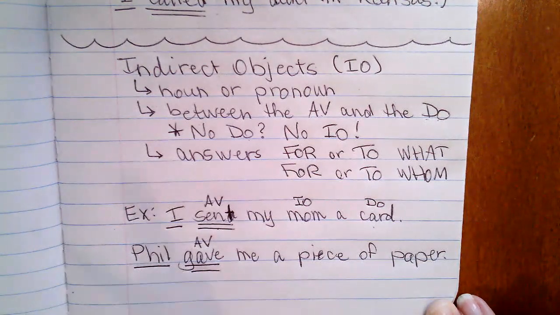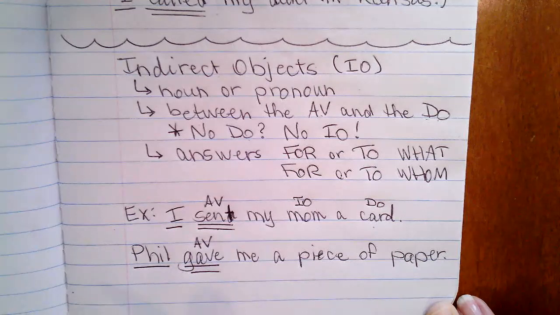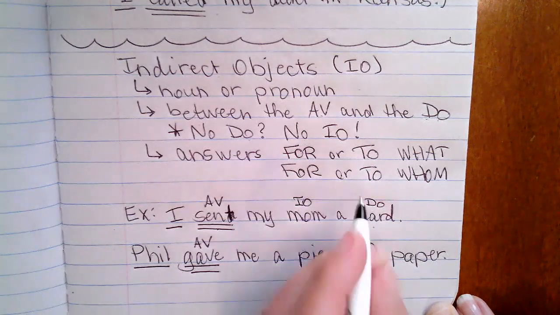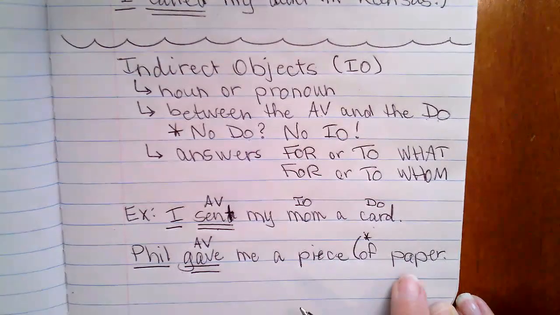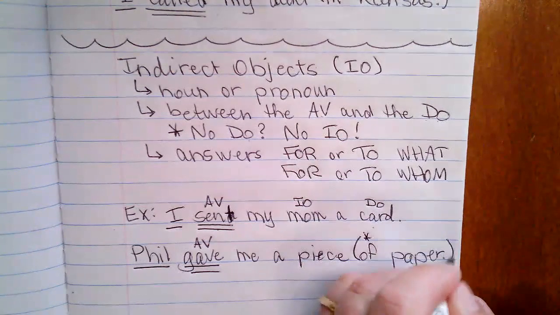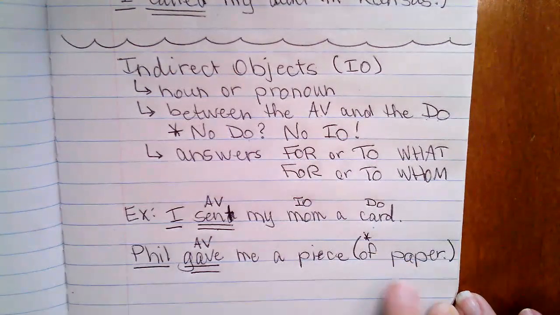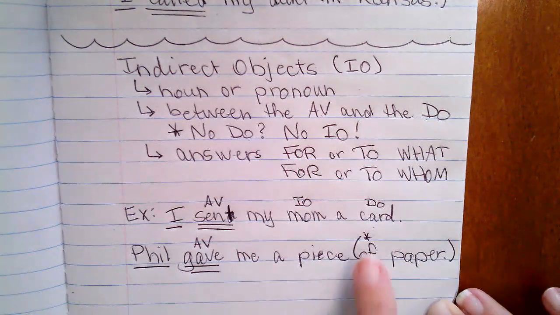I want us to pause right here and remember that we're not ever going to find our direct objects or our indirect objects in a prepositional phrase. Okay, so let's look at this sentence and find prepositional phrases. Of is a preposition. To find the phrase, ask yourself, of what? Well, of paper. Okay, so we have this marked. That means we cannot look here for direct or indirect objects, okay? So we can kind of forget that this part of the sentence is even there.